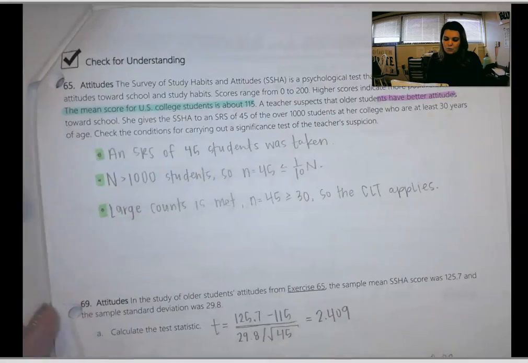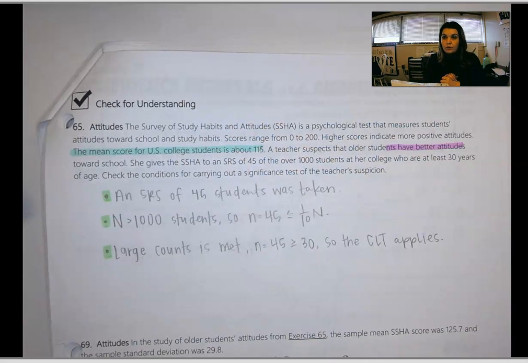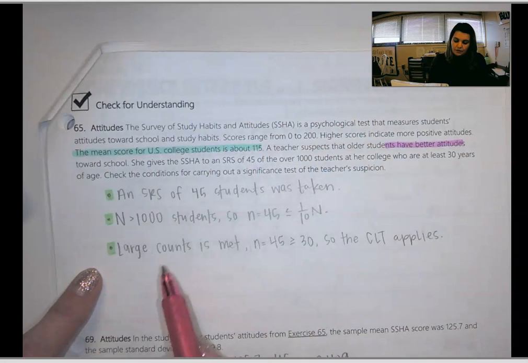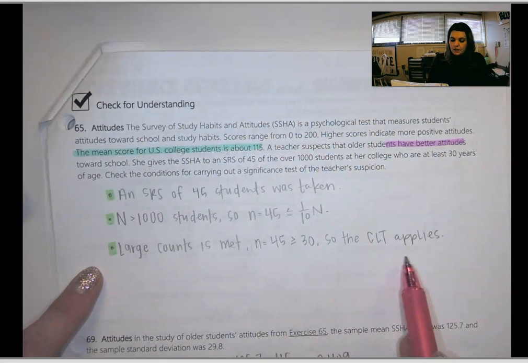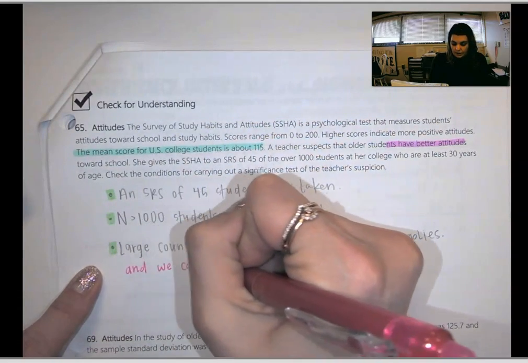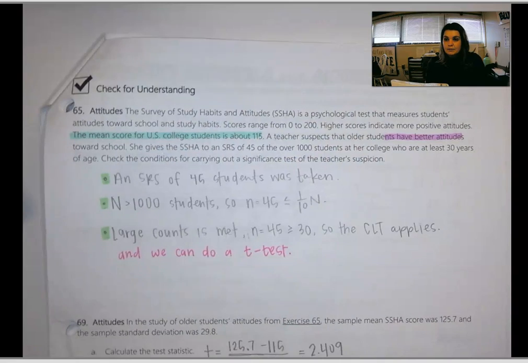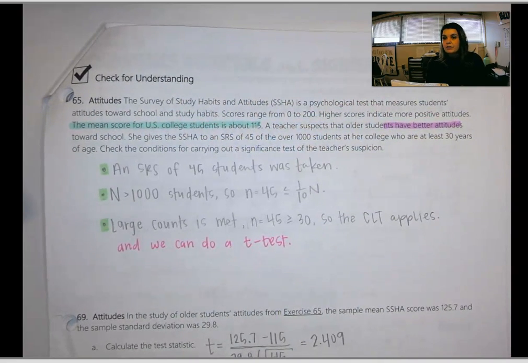We only had one paper of problems, so hopefully that wasn't too bad. 65 just wanted you to check conditions. I have my conditions here. I really should add on to number 65, large counts condition is met. So the CLT applies and we can do a t-test, or we can calculate a t probability or something along those lines.